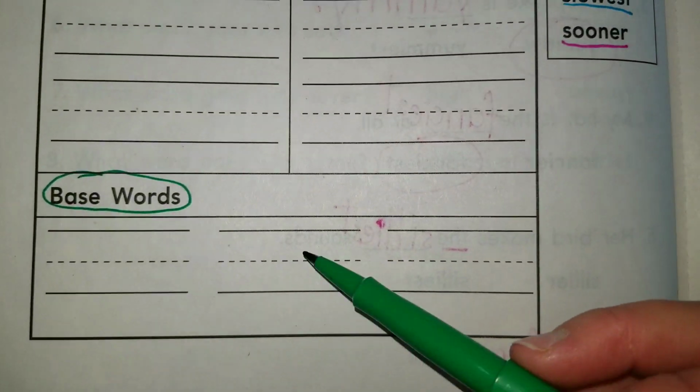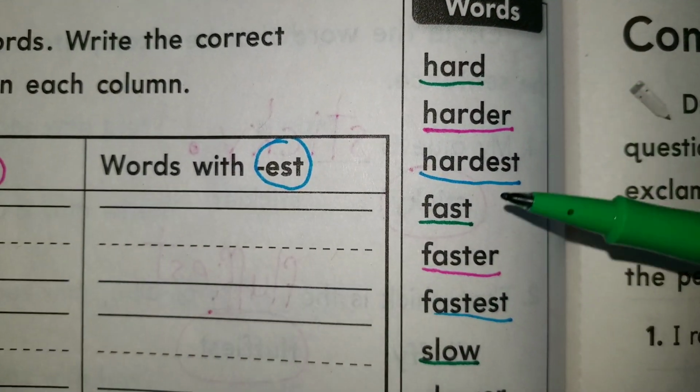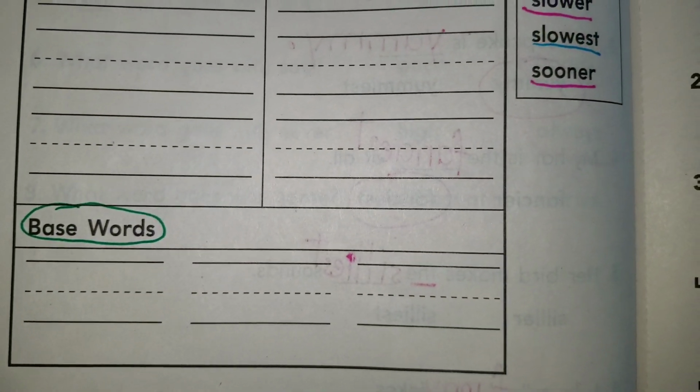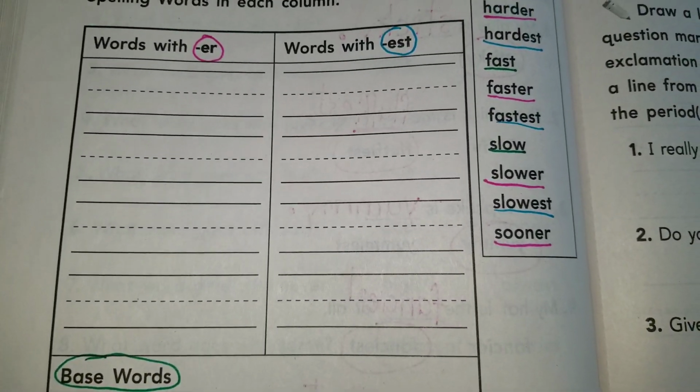We're going to write them here. Las 3 palabras que no tienen ningún final añadido. Hard, fast y slow las vamos a escribir aquí abajo. Las vamos a copiar. Alright, boys and girls, that was it for today.